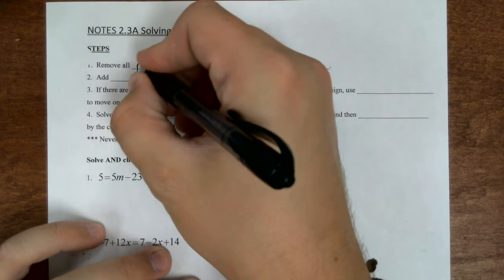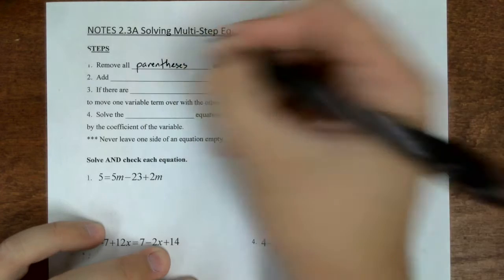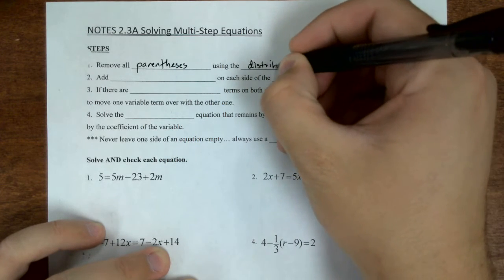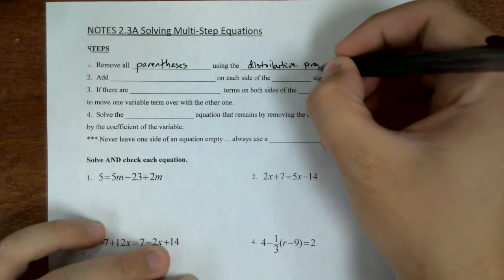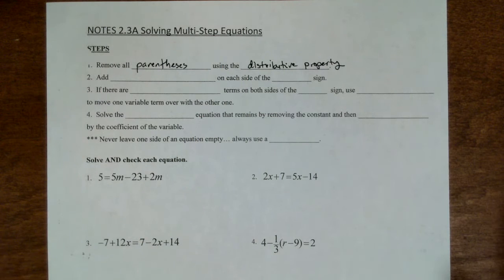So first step, we are going to remove all parentheses using the distributive property. Remove all the parentheses using the distributive property. So just like with order of operations, we want to get rid of those parentheses, those groups first, to help us really see what all we actually do have.